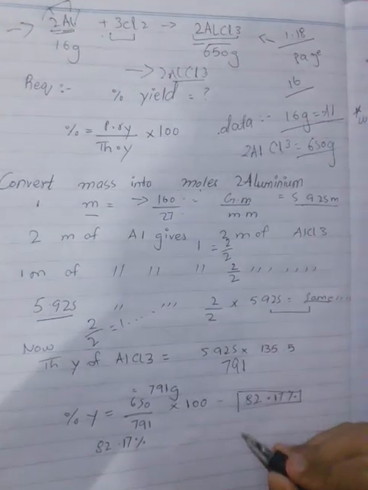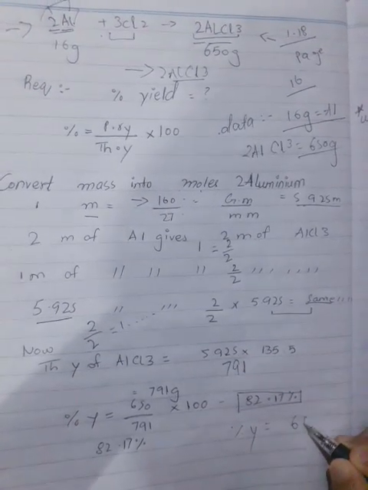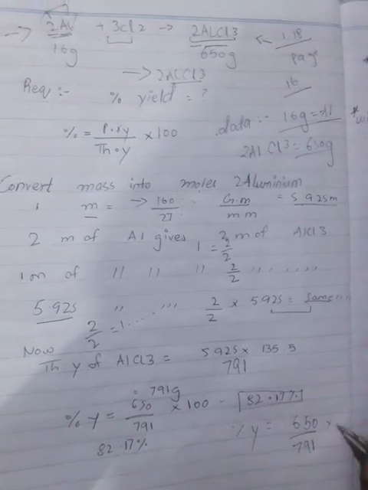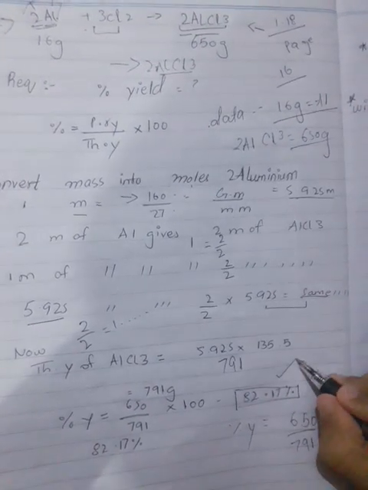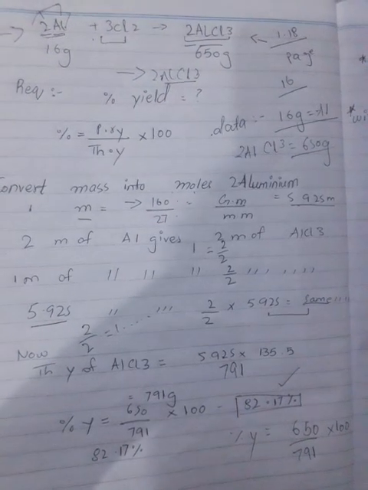Then we'll simply apply the percentage yield formula. Our practical yield was 650. We'll divide it by 791, that was our theoretical yield, multiply it by 100 and have our answer as 82.17 percent according to the equation.